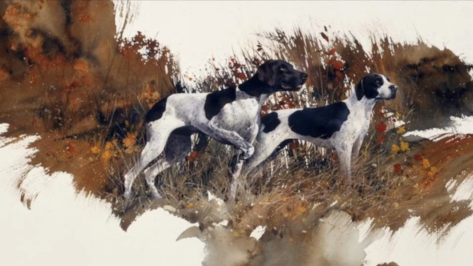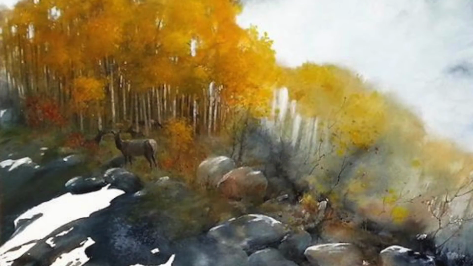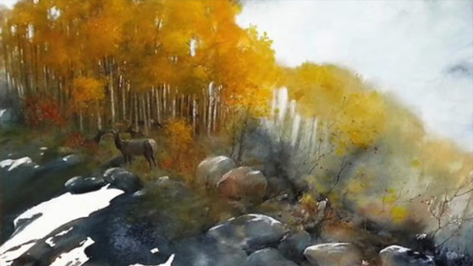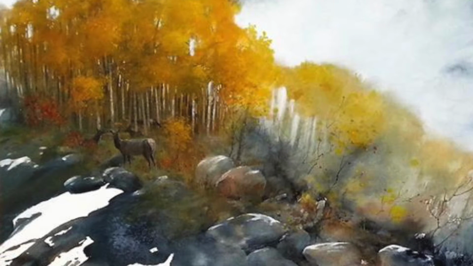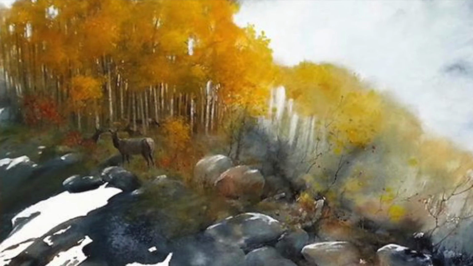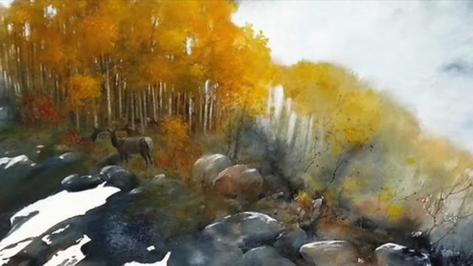No. In fact, there's another painting that you have there called His Domain. It's a large bull elk and a herd of does.